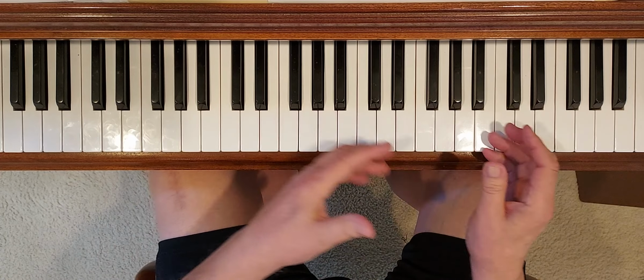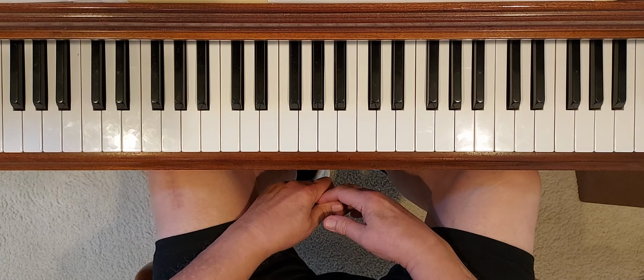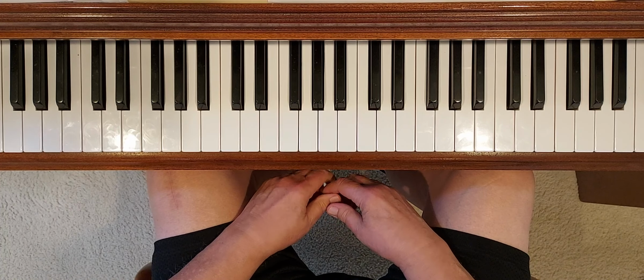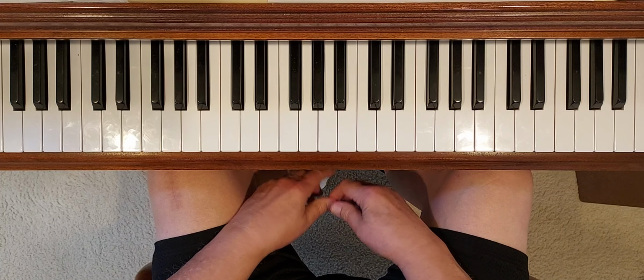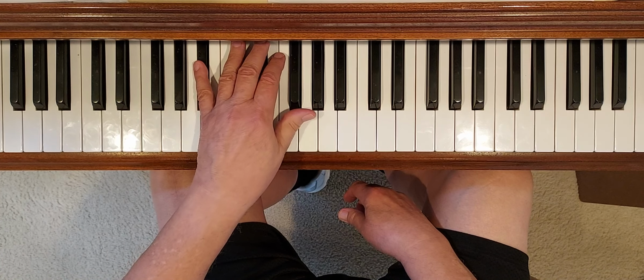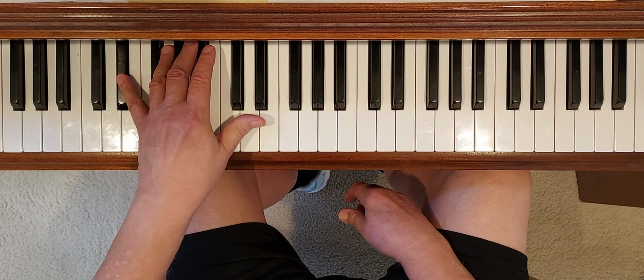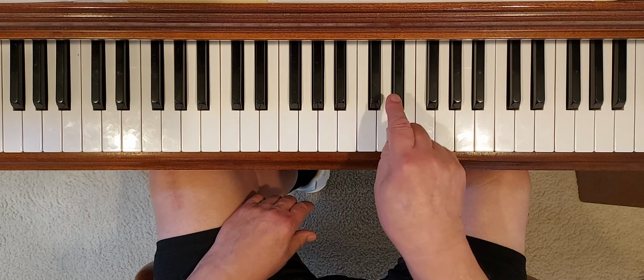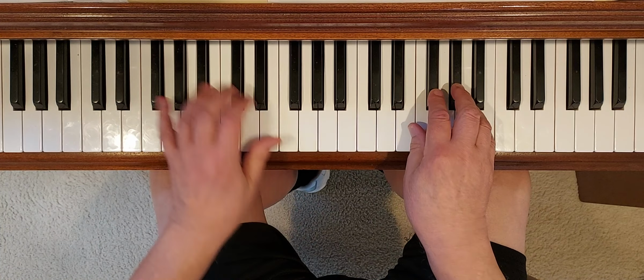So that's perpetual motion chord flow, and if you just highlighted and changed the style, improvisation, you can use the walking bass, as Count Basie would do, and just highlight the 3rd note.